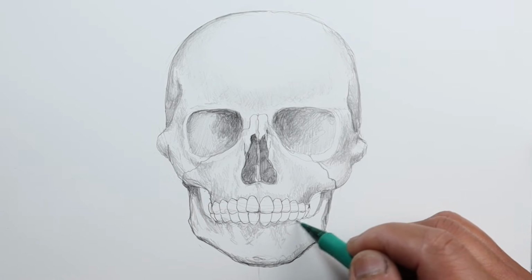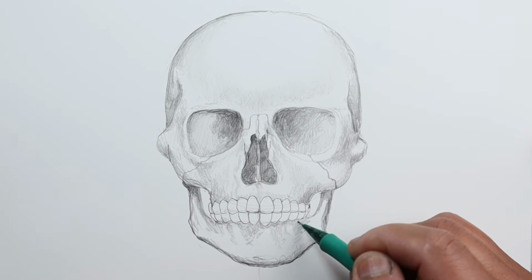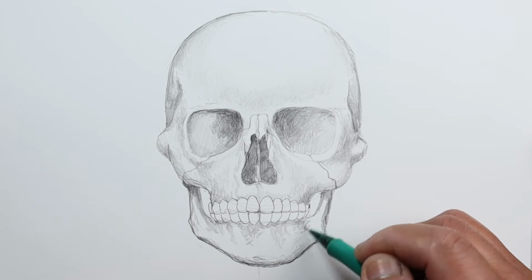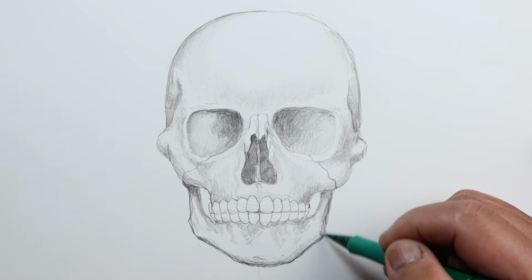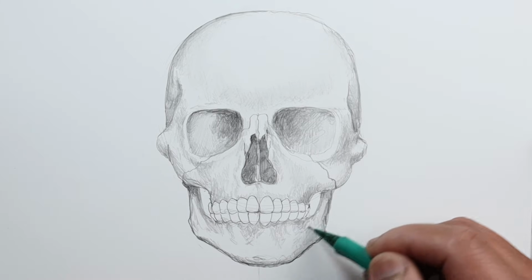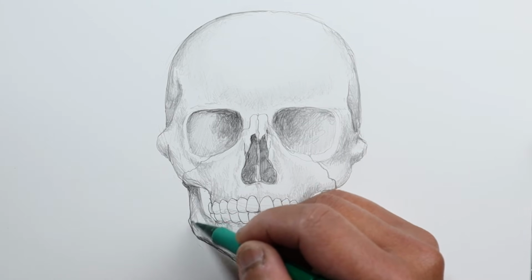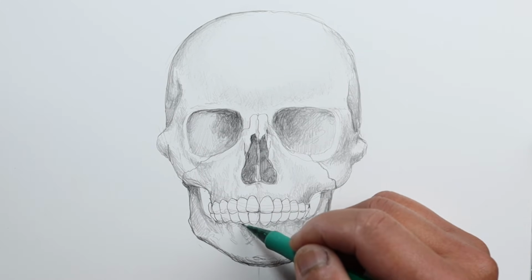And I'm just using very random lines. And I'm going to make this whole section here a little bit darker. Same with here. Okay.